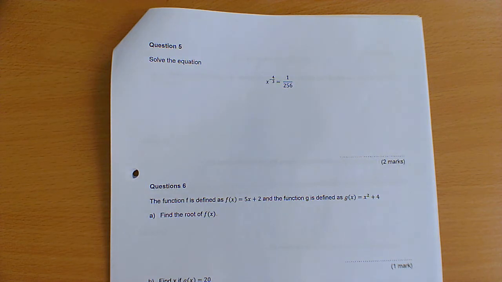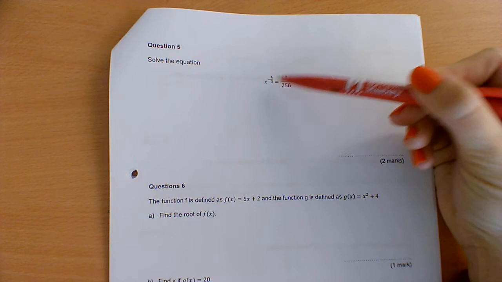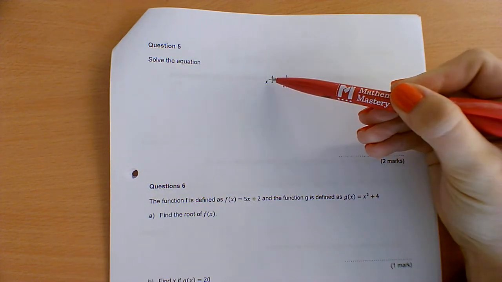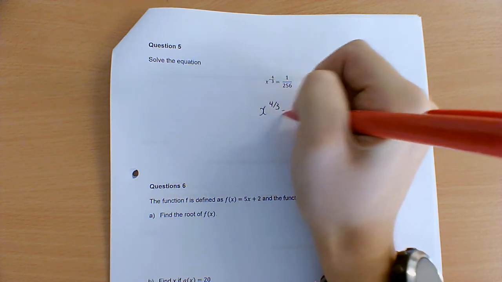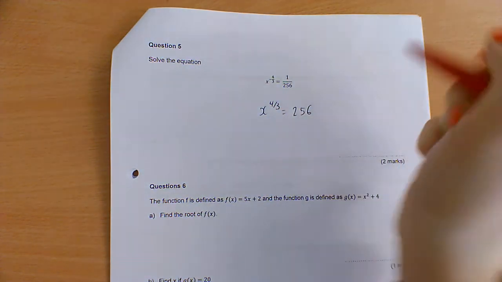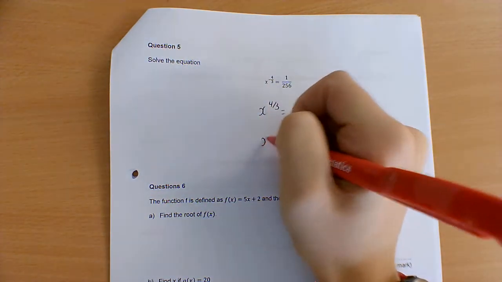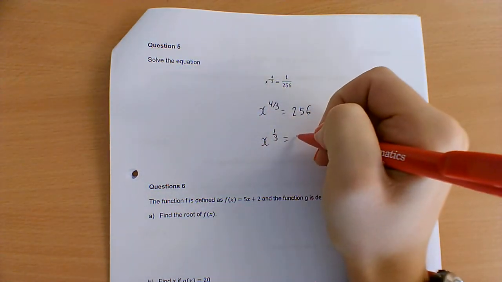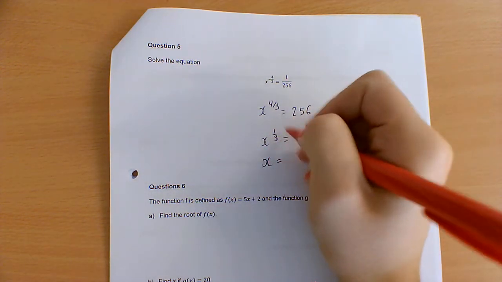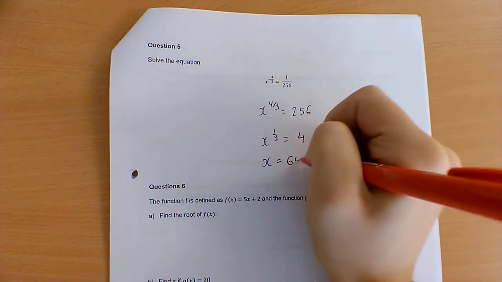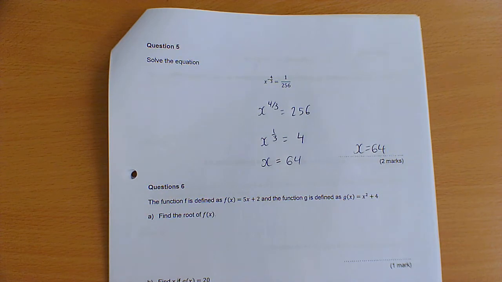Okay, so on this question, I did it to the power of negative 4/3, and my answer was 256. I know to undo the negative power, it means find the reciprocal, so x to the power of 4/3 is 256. I'm then going to do the opposite of taking to the power of 4, which is finding the 4th root, and the 4th root of 256 is 4, and then I'm going to cube my answer. So I'm going to do the inverse of cube root, which is 64. You could have positive or negative 64 here.